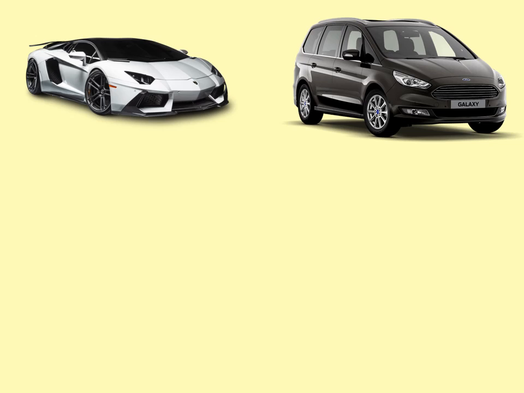What do you think about the engine size, the power of the engine? Which one will be having a more powerful engine or a bigger size engine? The one that can take more speed, isn't it? So definitely Lamborghini is going to have a bigger, more powerful engine. And what do you think about the overall mass of the car? Which one would be lighter? Is it going to be the Lamborghini or the Ford Galaxy, which is going to be lighter?